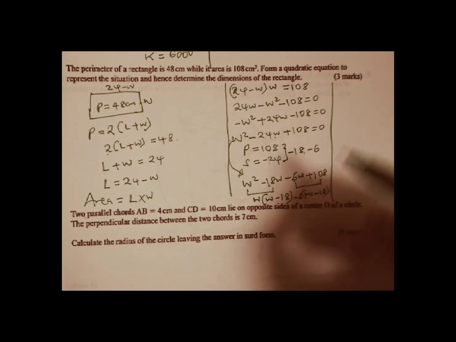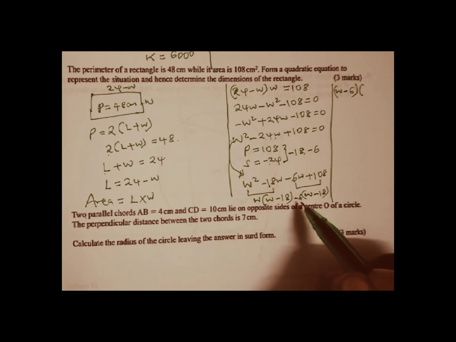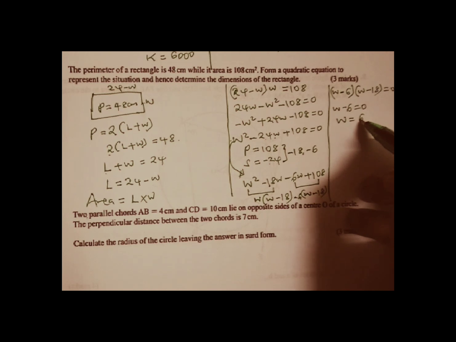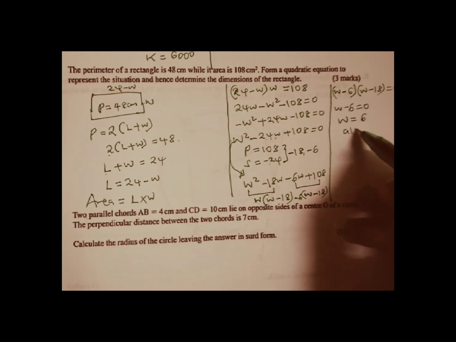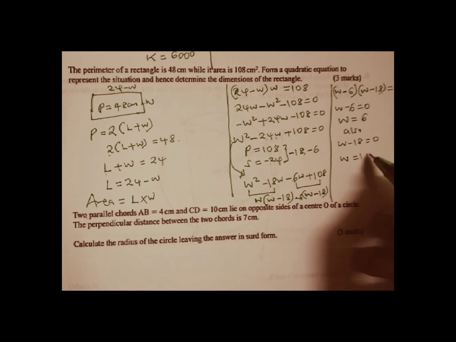From there we know, if we combine the two numbers which are outside the brackets, we are going to have W minus 6 multiplied by W minus 18. From there, we know everything is equated to 0, meaning W minus 6 will be equal to 0, and therefore our W is going to be equal to 6. Also, W minus 18 will be equal to 0, and therefore the other value of W will be equal to 18.